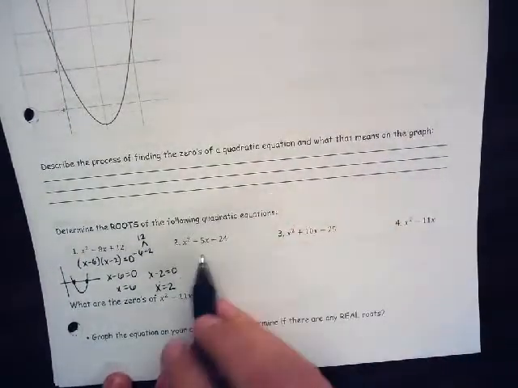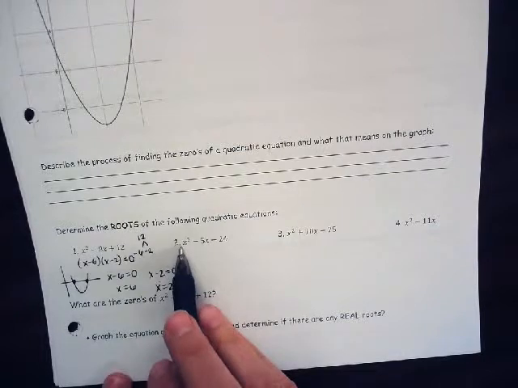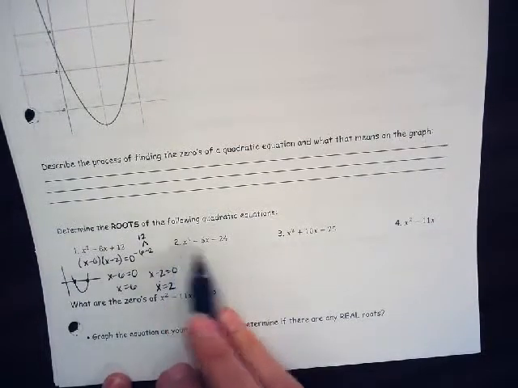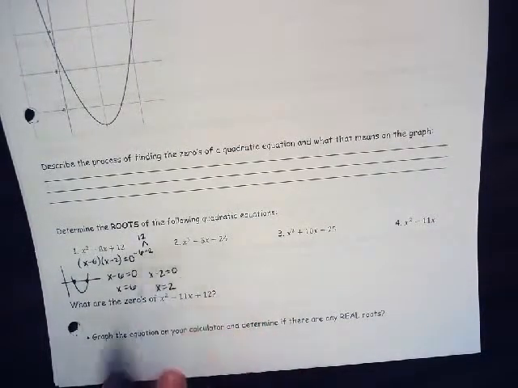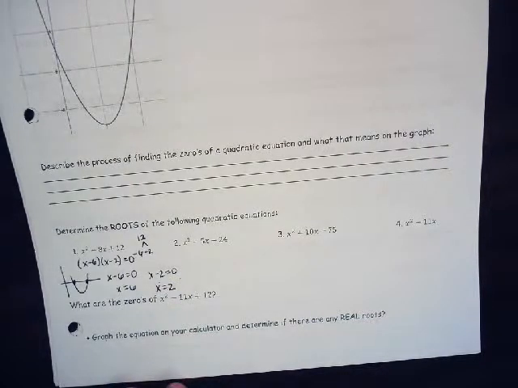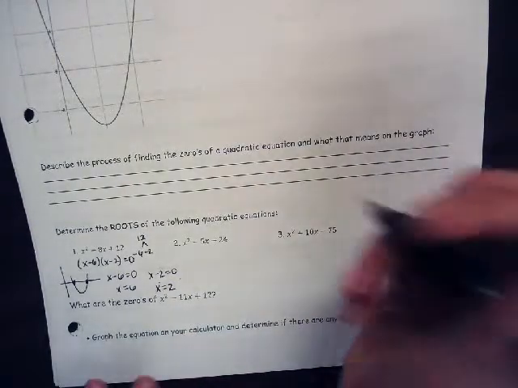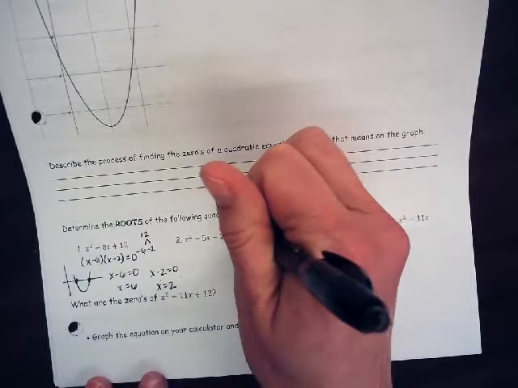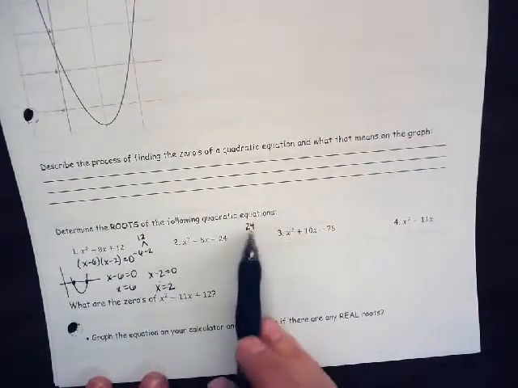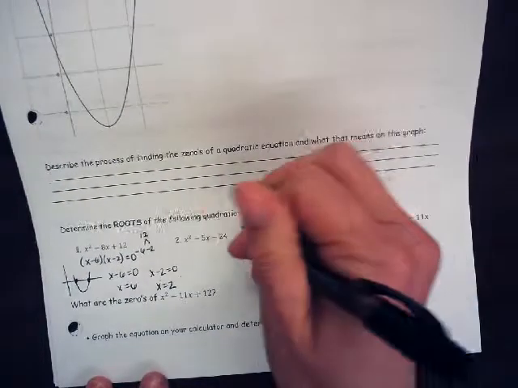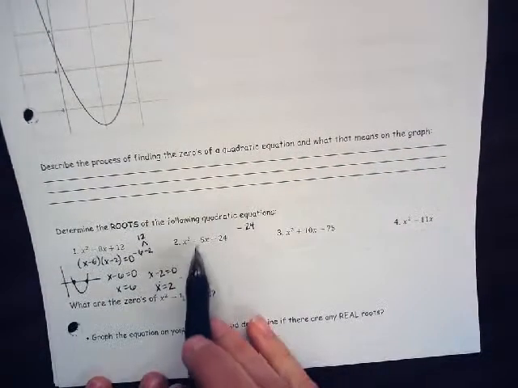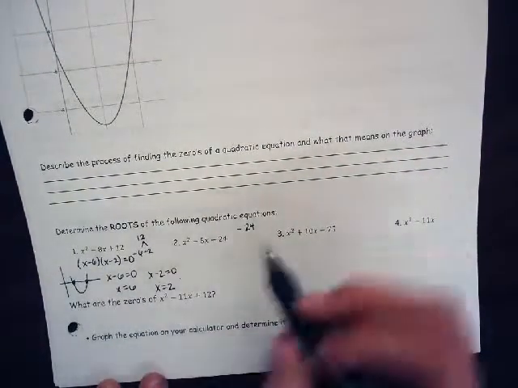Let's try number 2. Again, I can use simple factoring because I have a 1 in front of my x squared. And so I can't factor anything out, and I don't need to use the box method. I could use the box method, but it's not necessary. So 24. 2 numbers that multiply to give me negative 24 that I can add together to give me negative 5.